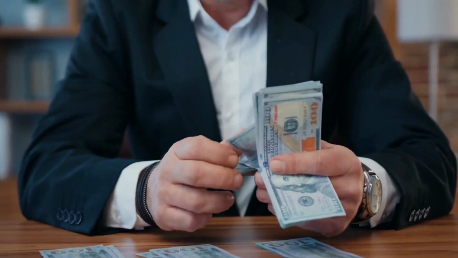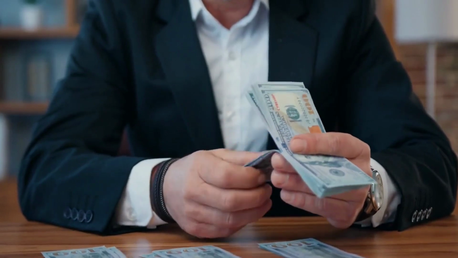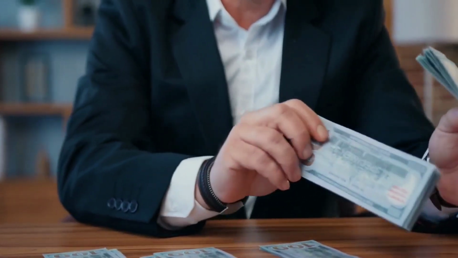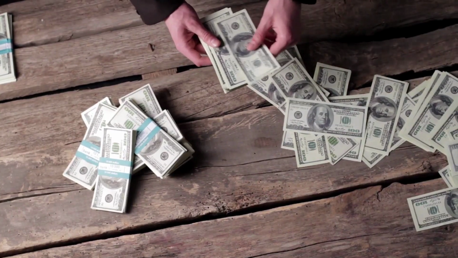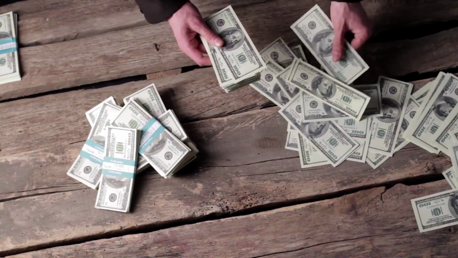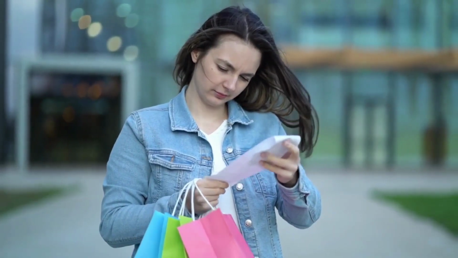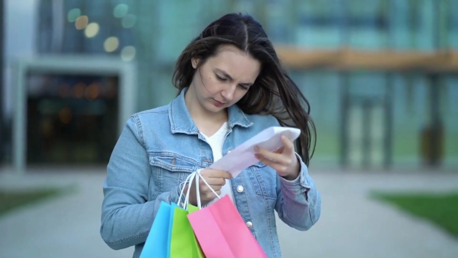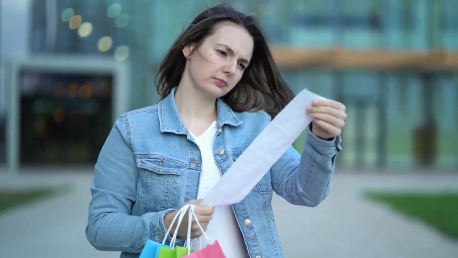Track your expenses. After creating a budget, the next step is to track your expenses. This will help you see where you are spending your money and where you need to cut back. You can use a budgeting app to keep track of your expenses. Here are some tips to keep track of your expenses. 1. Keep your receipts. Make sure you keep your receipts for all your purchases. This will help you see where you are spending your money and where you need to cut back.